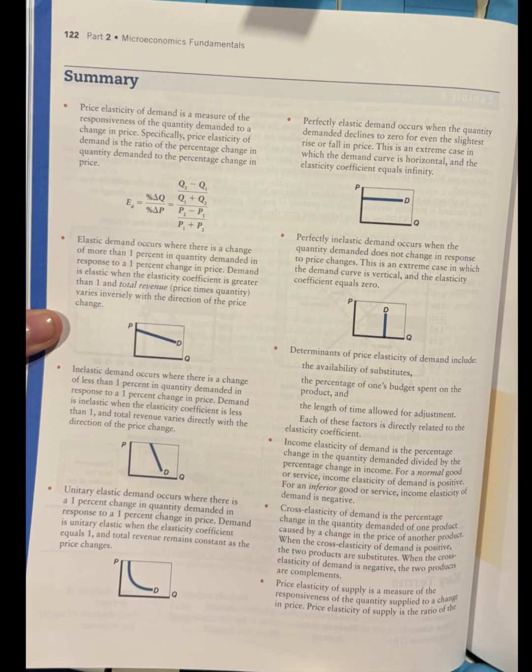Determinants of price elasticity of demand include the availability of substitutes, the percent of one's budget spent on the product, and the length of time allowed for adjustment. Each of these factors is directly related to the elasticity coefficient.